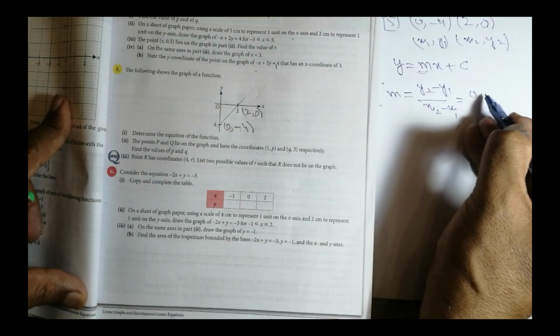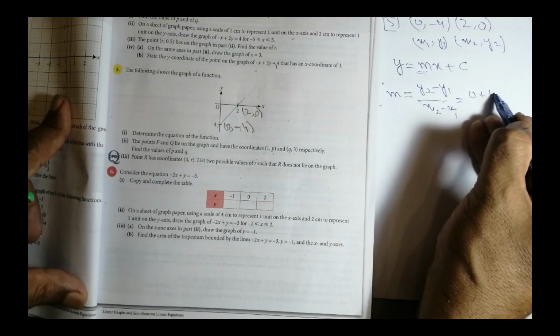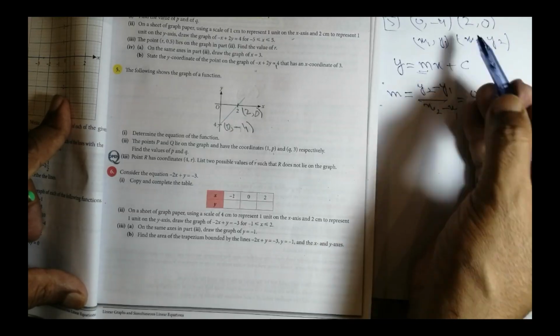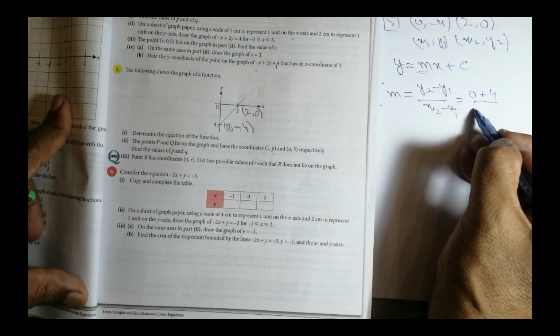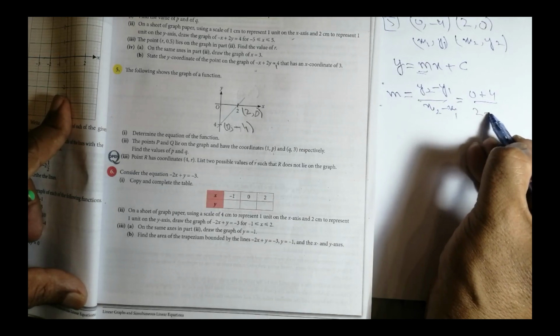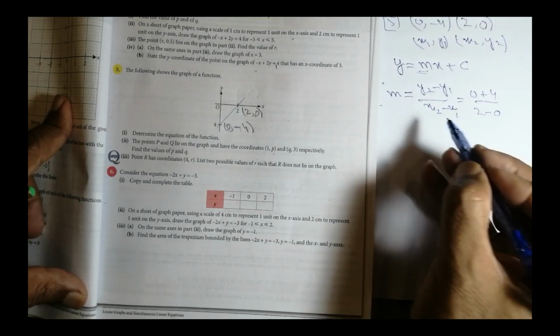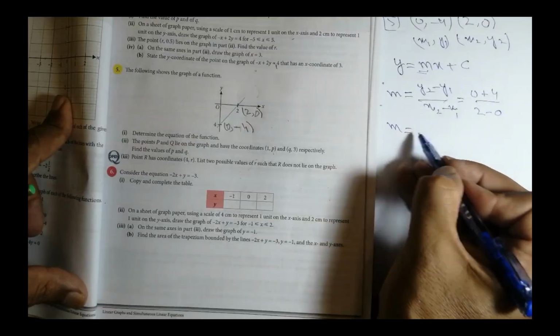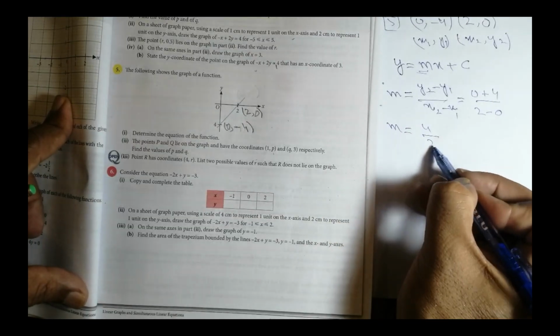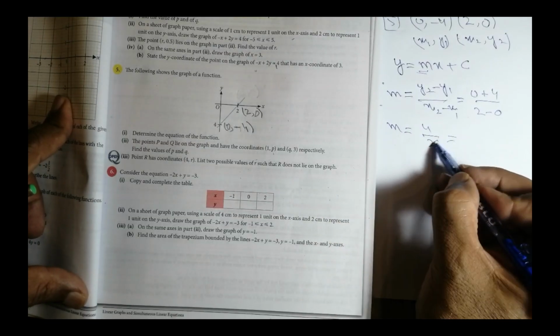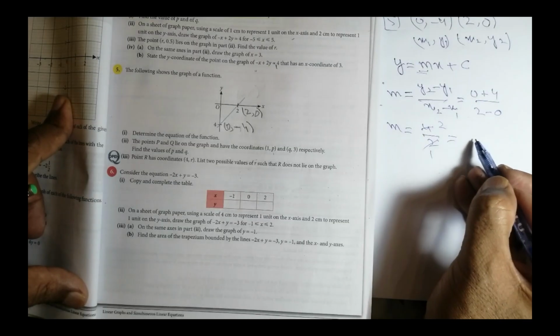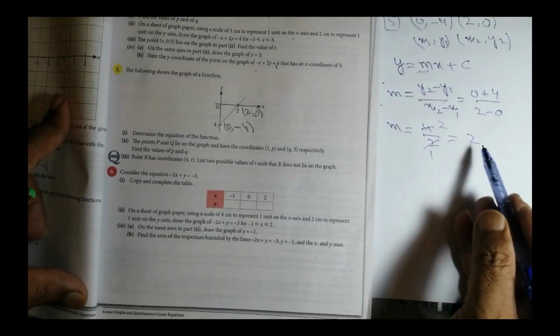So 0 minus minus 4 gives plus 4, and x2 minus x1 is 2 minus 0. So m is equal to 4 by 2, which is 2. So the gradient is 2.